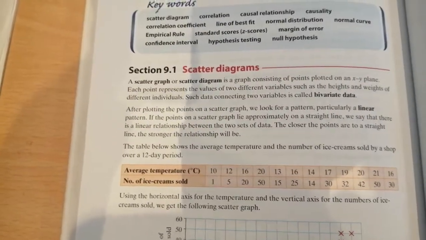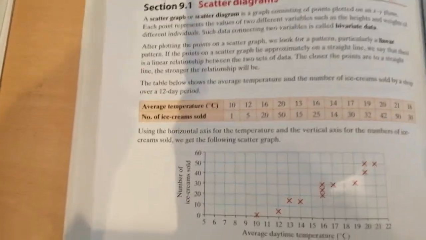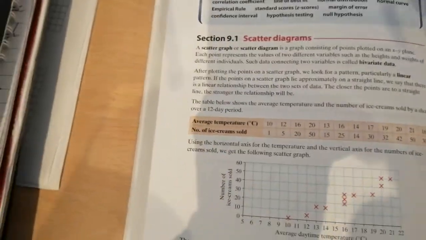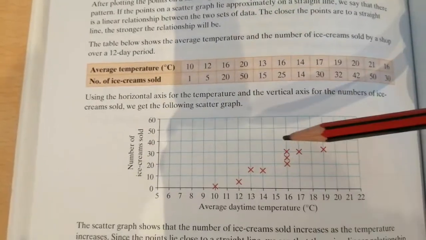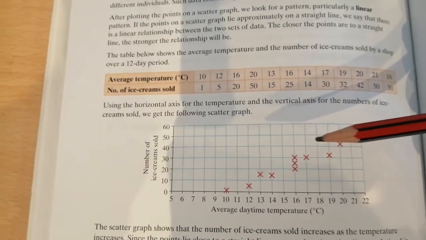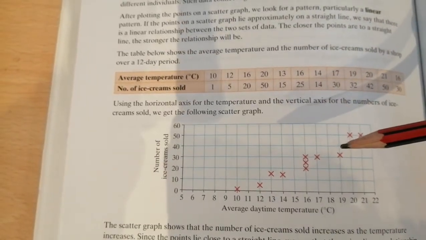Okay, hello all. Today we want to start talking about something called scatter diagrams or scatter graphs. So scatter graphs, an example here of one, let me get my pencil to point to it, are diagrams that you use to show a relationship or a link between two pieces of numerical data. So you can only use them for numerical data.